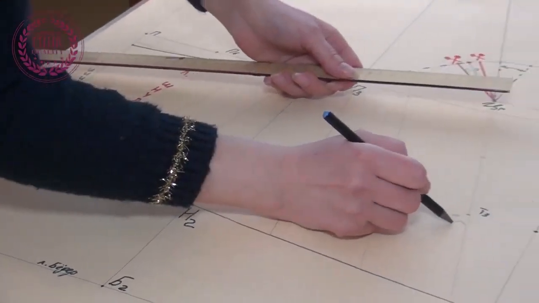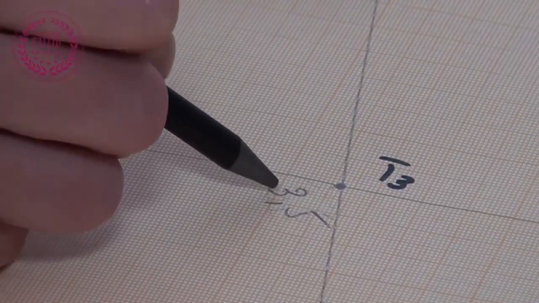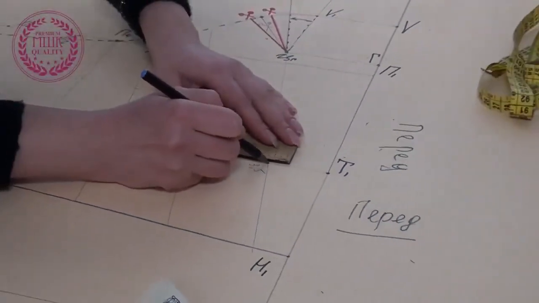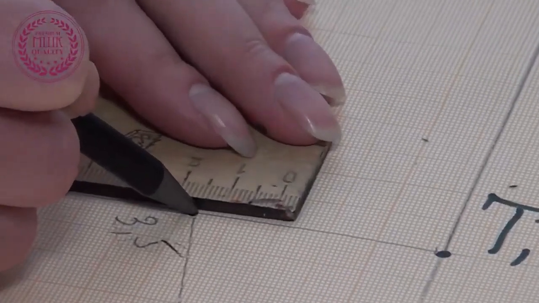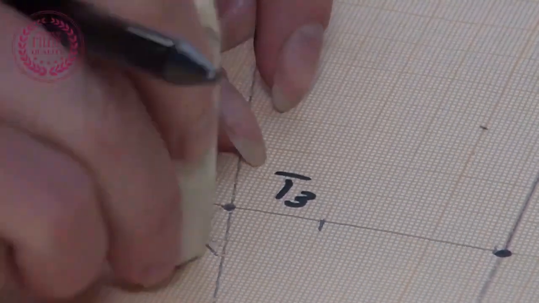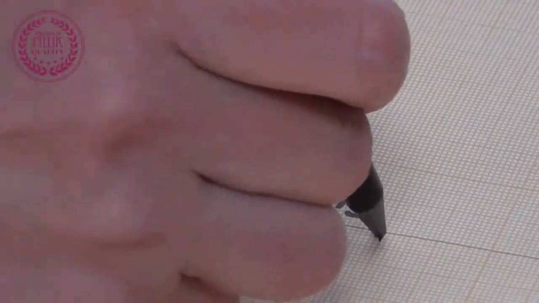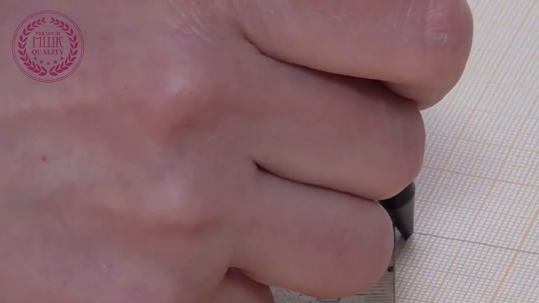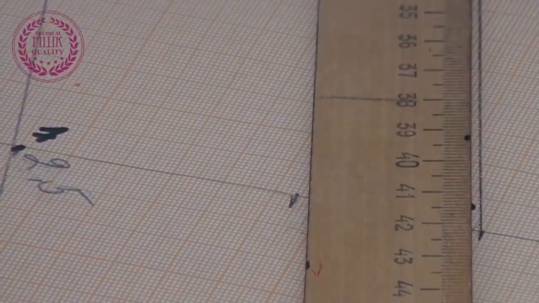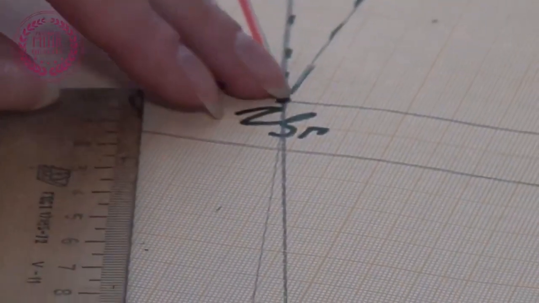I measure half of 3.5 centimeters to the right and to the left of the T3 point. So, 1.75 right and 1.75 left. I connect the first new point with the bust point with a line. I measure the length of this new line with a ruler.